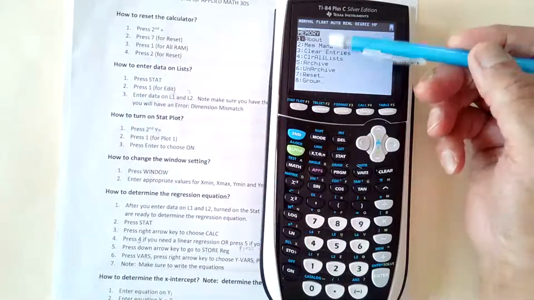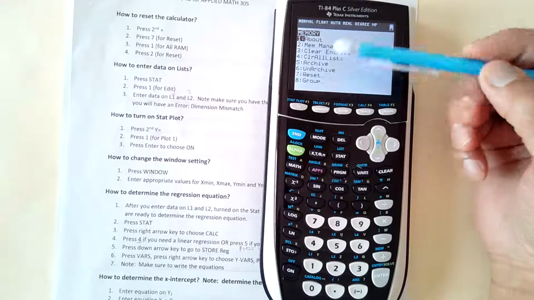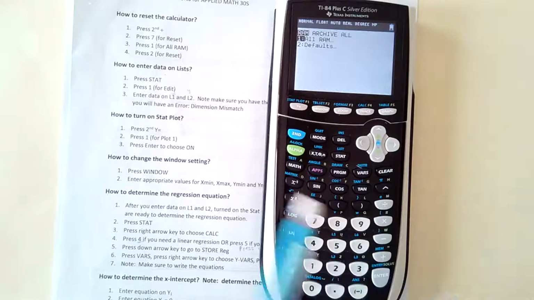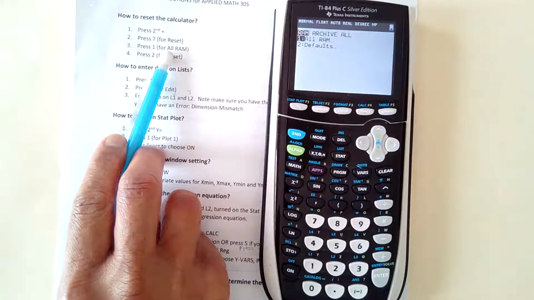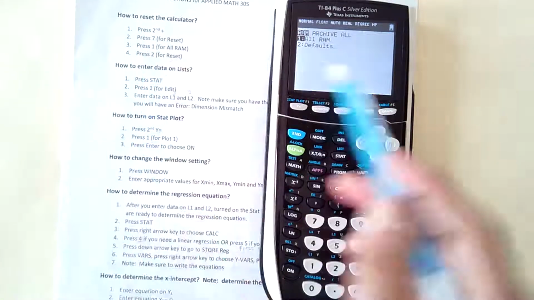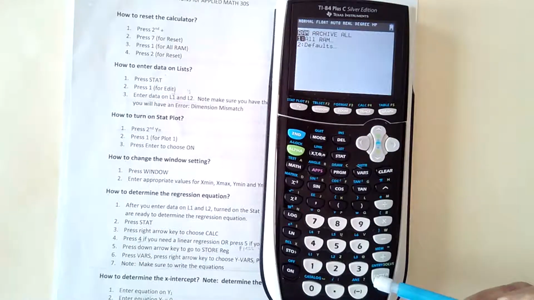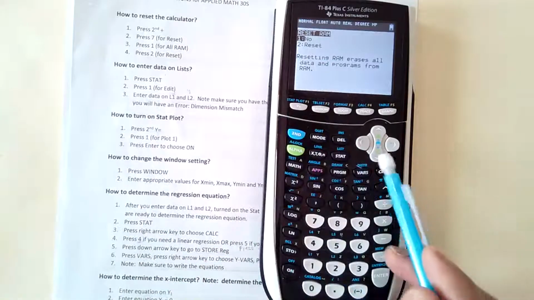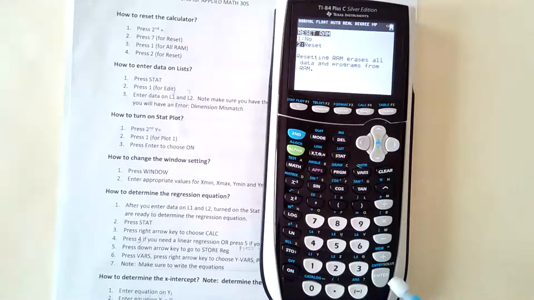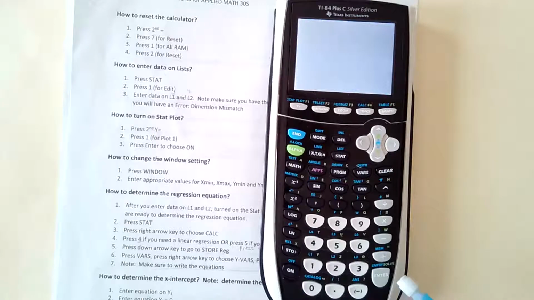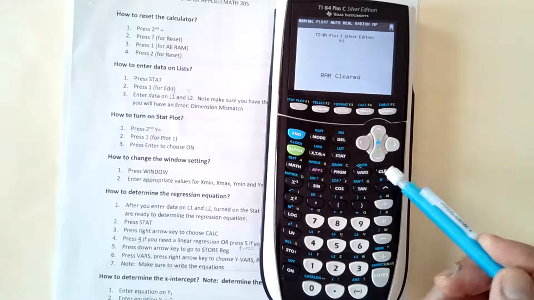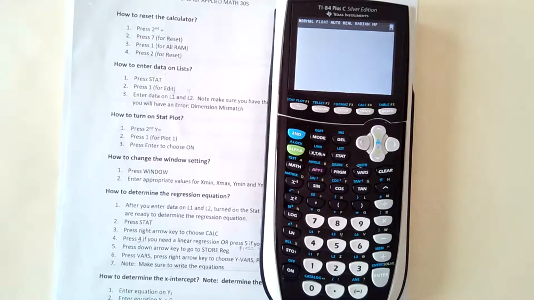And it gives you a menu. In the menu here, you want to go down to reset, which is number 7. And then it's set for all RAM. So you press enter and press 2. You can press 2 or you can go down here for reset. And this will clear your calculator of all data you had before. I had a set of data, so I cleared everything. So whatever I had before, it's now cleared.